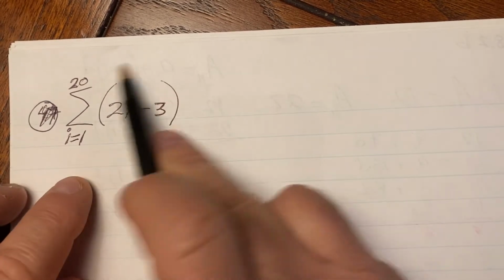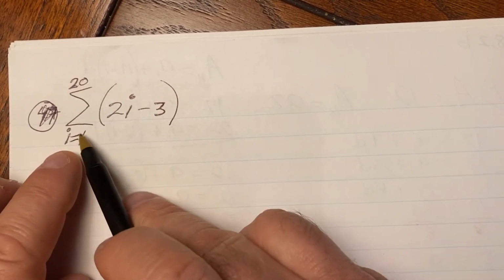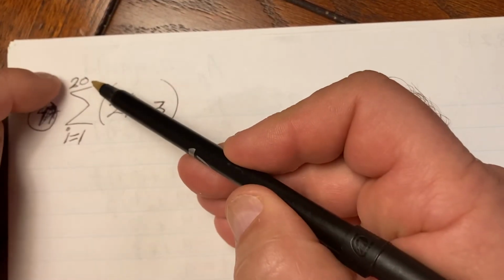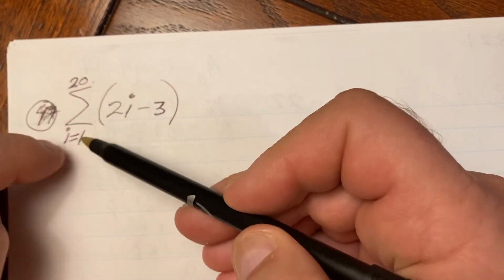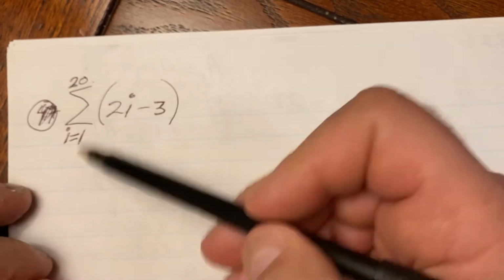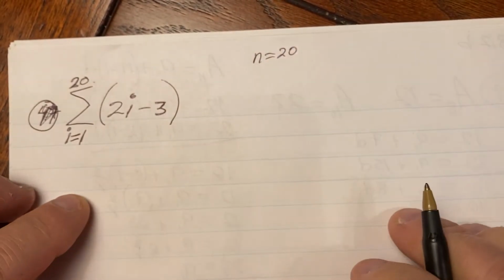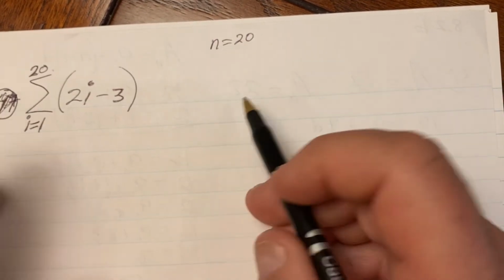So this right here, summation notation, sigma. How many terms are there? Uppercase minus lowercase, 20 minus 1 plus 1. So that's going to be 20. So n is going to be 20. 20 terms.